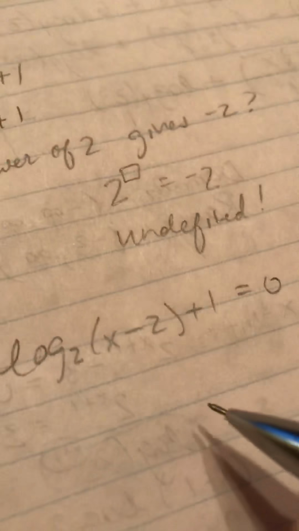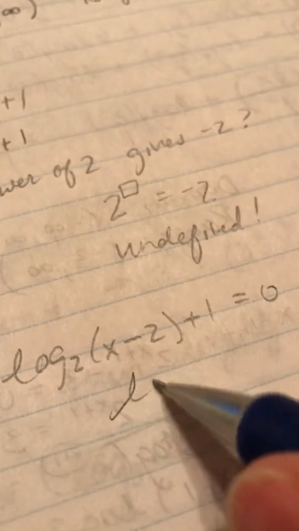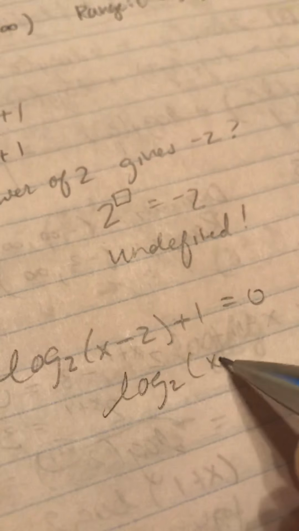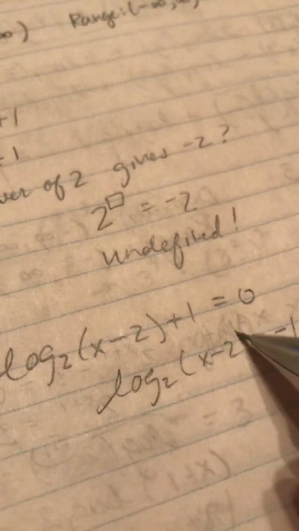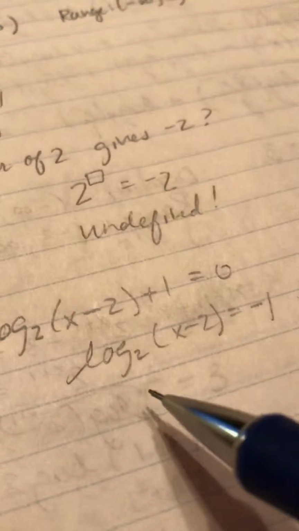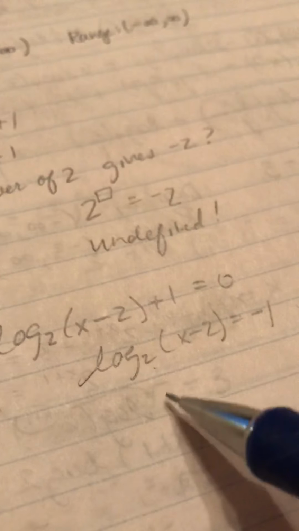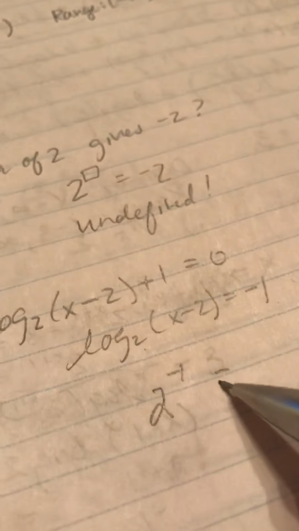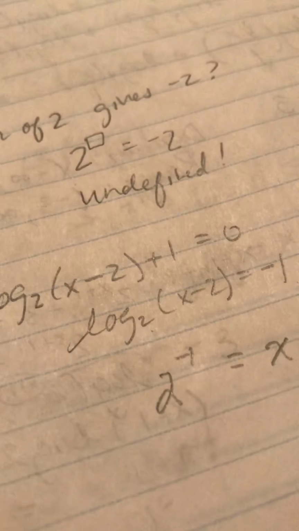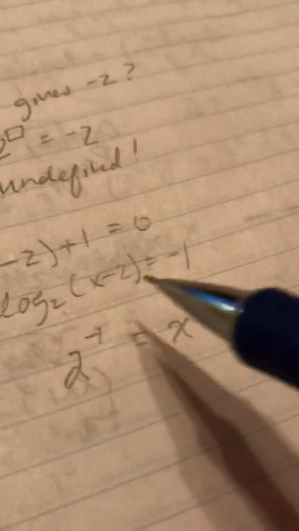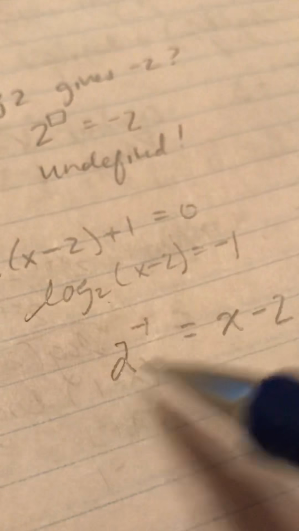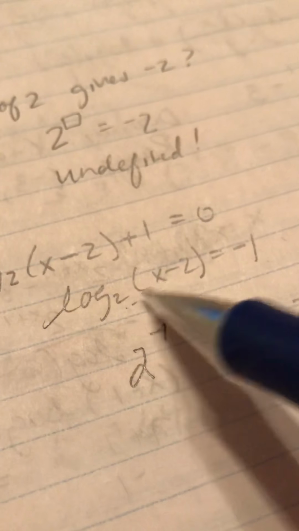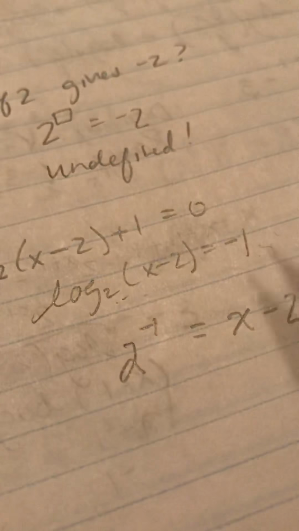If you solve that equation, you would first subtract 1 from both sides, and then rewrite it. The base is 2, the power is negative 1, and that's equal to x minus 2. All right, that's rewriting this logarithmic equation in exponential form. The base to the power equals x minus 2.